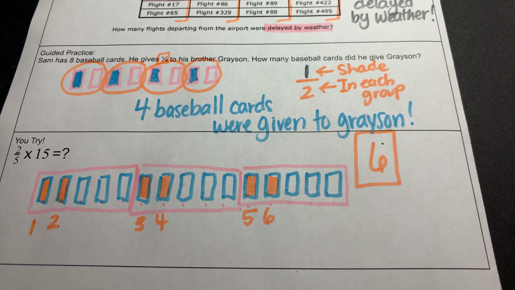I hope that was easy and clear. Please finish this Edpuzzle and tell me how you feel about multiplying a fraction by a whole.